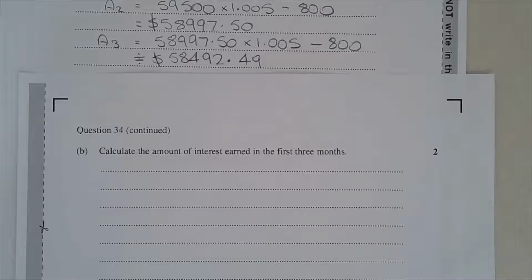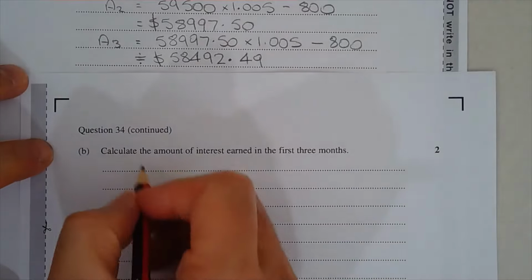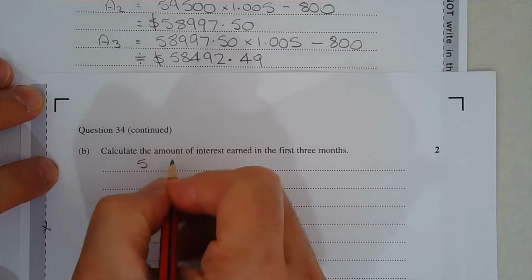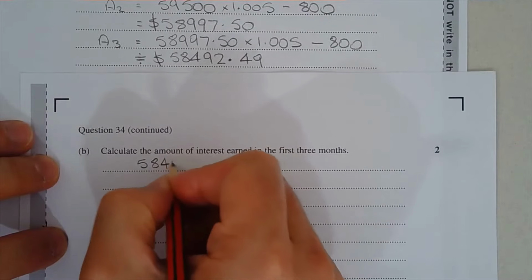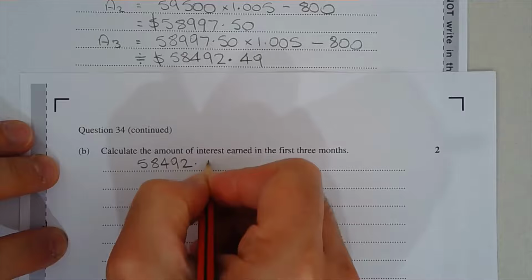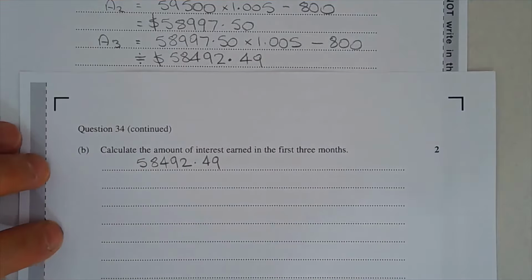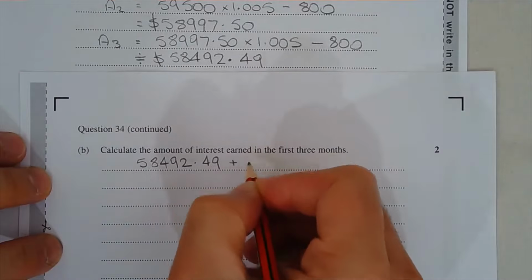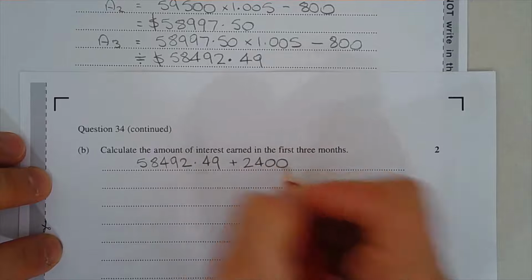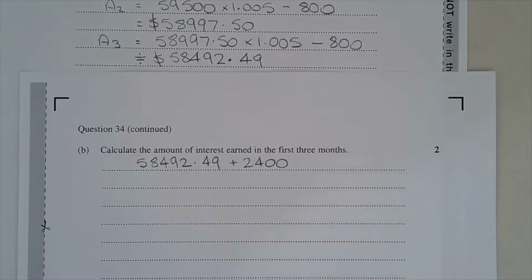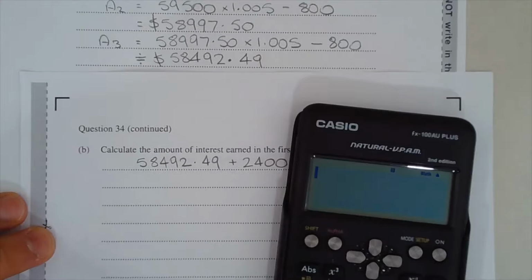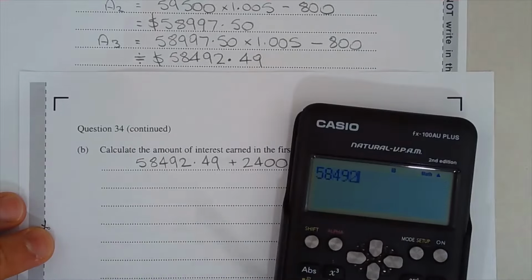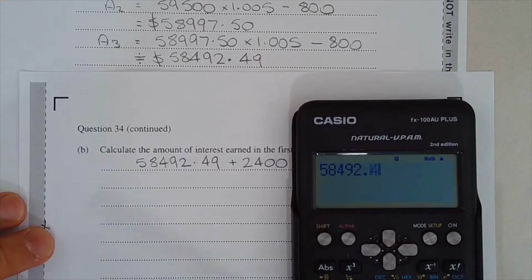Let's see what the difference is, and that's in fact the interest she's earned. We'll start off with $58,492.49, the amount she has in the bank after 3 months. Let's add back in what she withdrew, the $2,400.